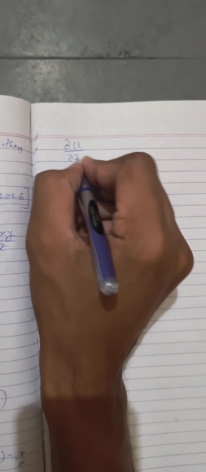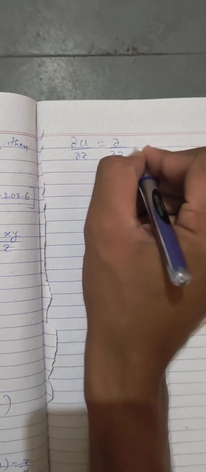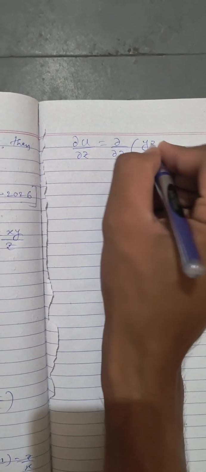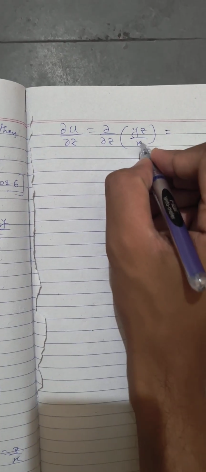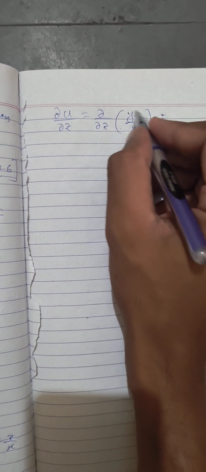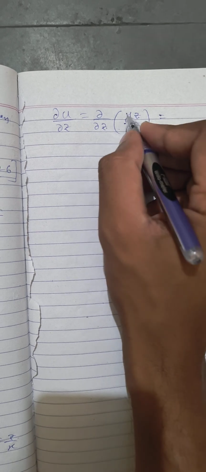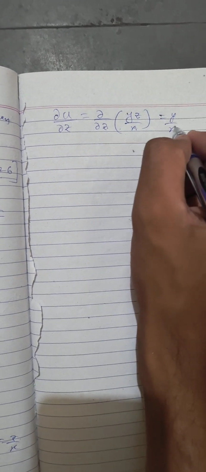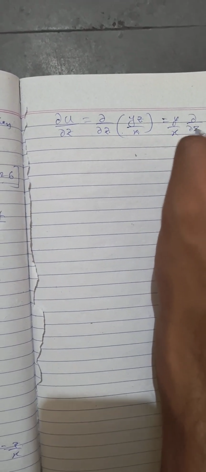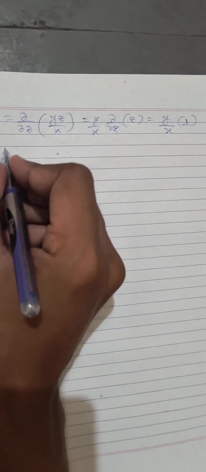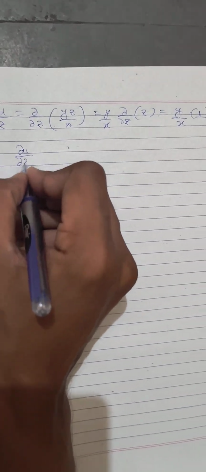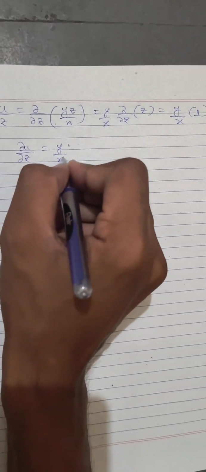Now similarly, ∂u/∂z is equal to ∂/∂z of the value of u, which is yz divided by x. Here y/x is constant because we are differentiating this term with respect to z, so we take y/x as constant. That is ∂/∂z of z only, which is again 1. So y/x into ∂/∂z of z, which is 1. Therefore ∂u/∂z is equal to y/x.